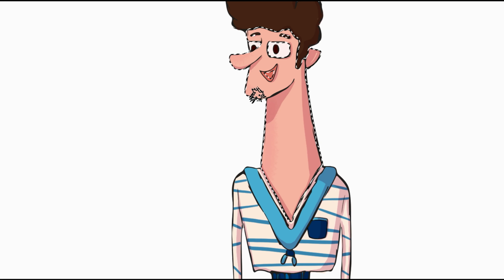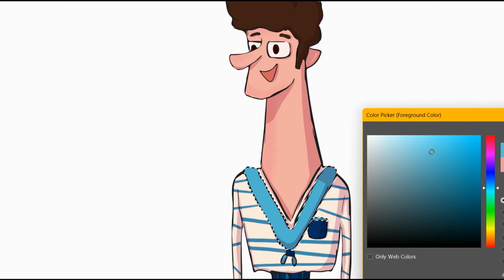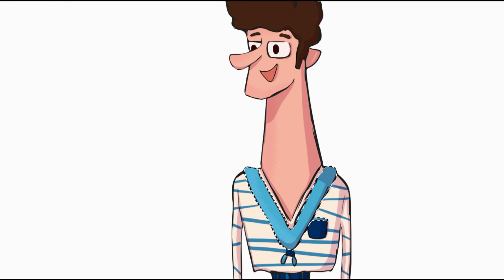Finally, I create another lighter, brighter layer and paint certain areas to represent the highlights where the light is hitting. These highlights make the character look more dynamic and beautiful.